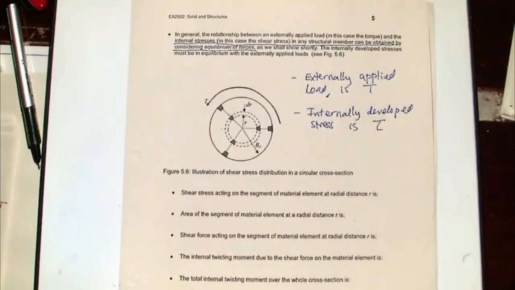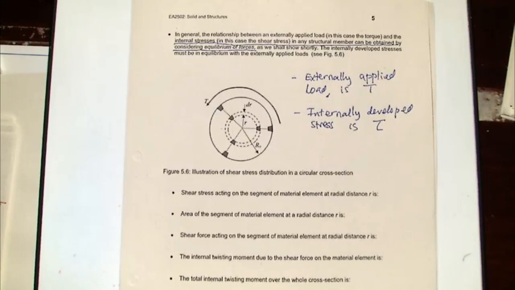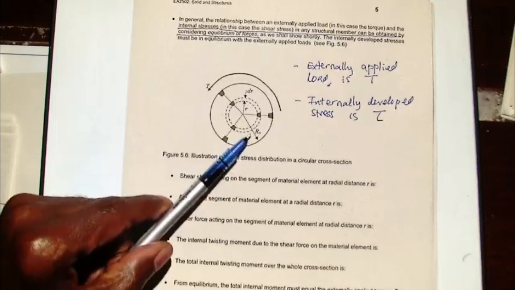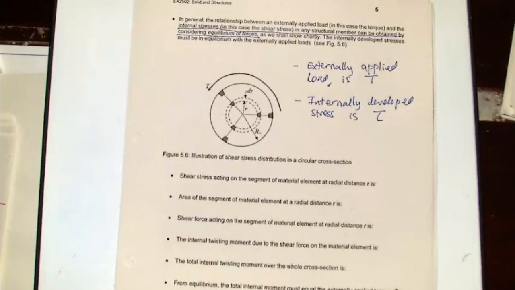So now what I want is to show that whatever stress that I have, it must be such that it is in equilibrium with the load that we are applying onto the structure. So it's a circular cross section. The outer radius is denoted by uppercase R, which is suffix naught. So now we apply a torque. We know we're going to develop some shear stresses.